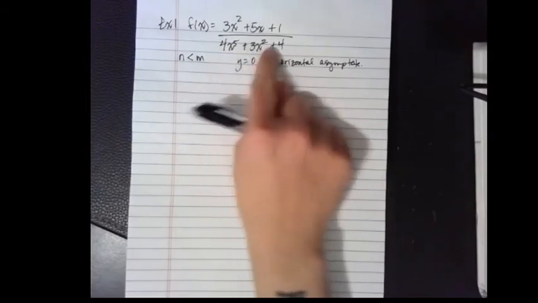It would have some vertical asymptotes too. We would have to factor the denominator, see if anything could cancel out, factor the numerator, and see if anything canceled out. But right now we're just looking for horizontal and oblique asymptotes.